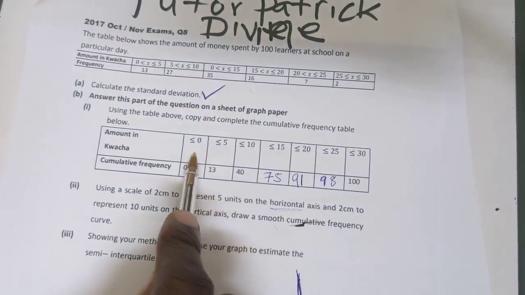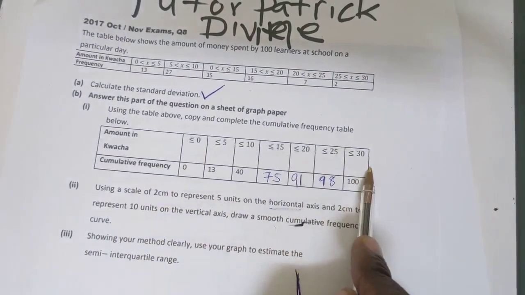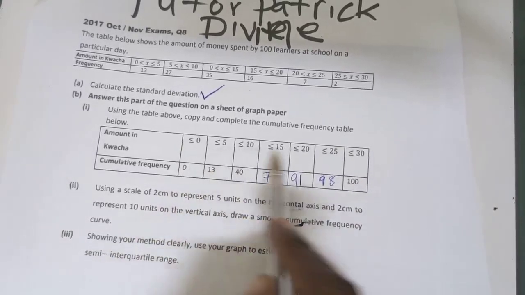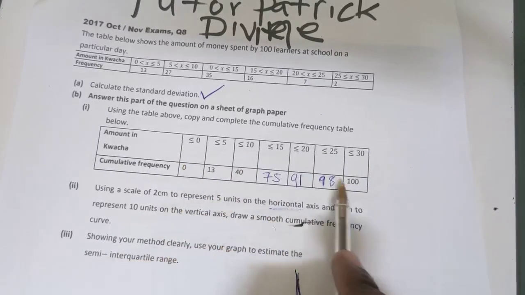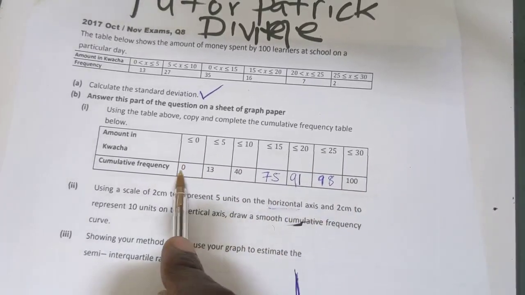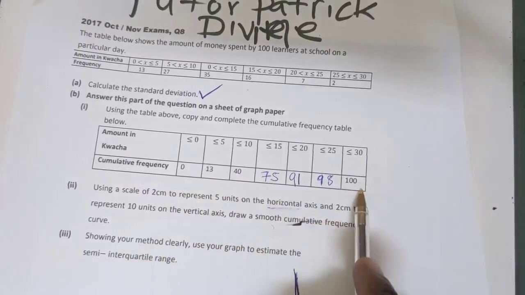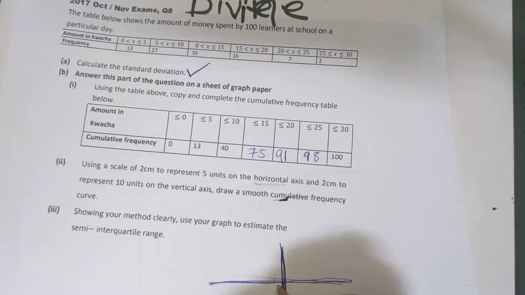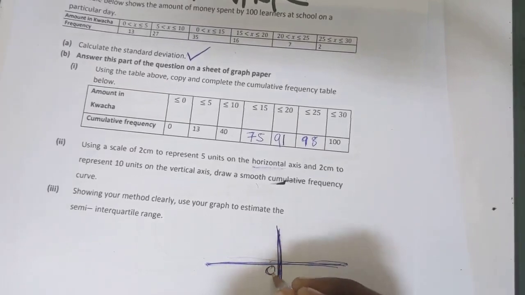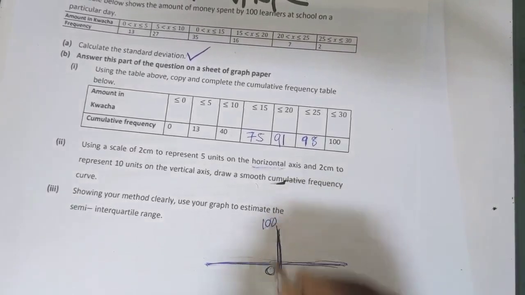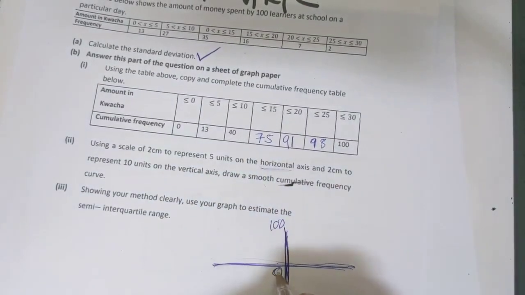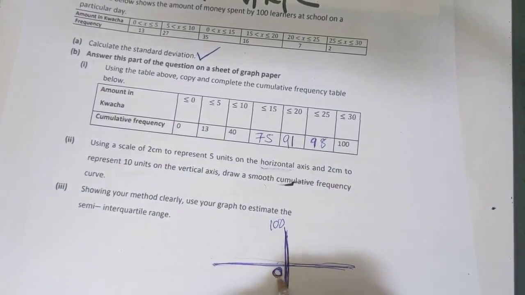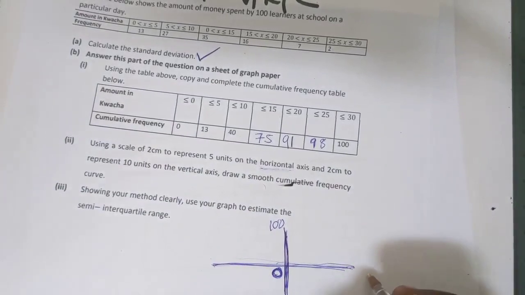So this scale is starting from 0 to 30. How about this one? This one is starting from 0 to 100. So the y-axis is starting from 0 to 100. Then the x-axis is starting from 0, so 0 is here, to 30.